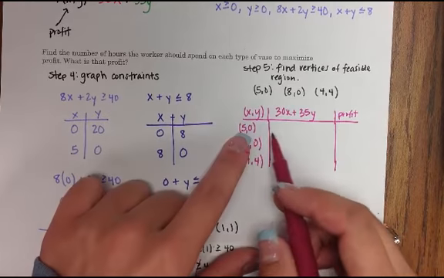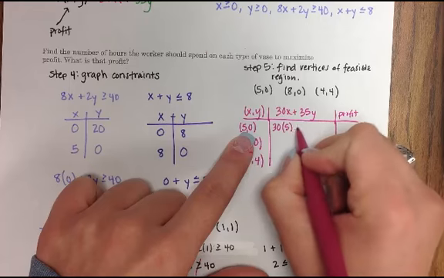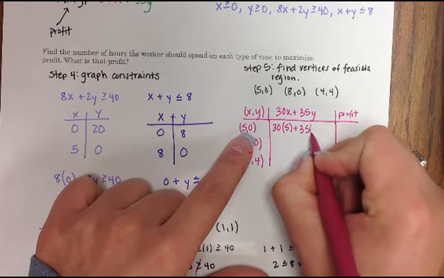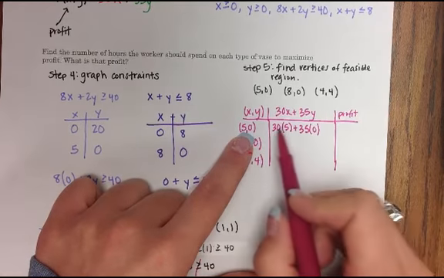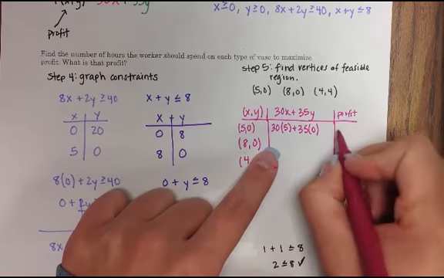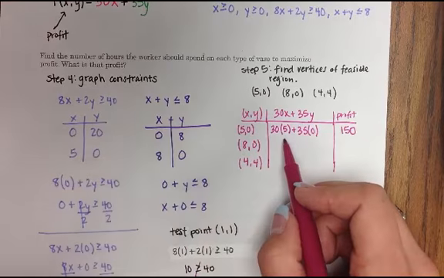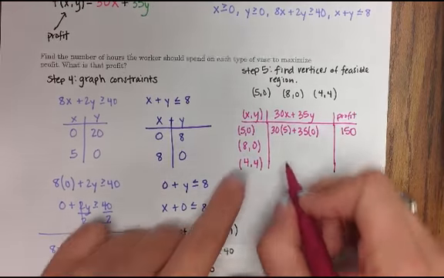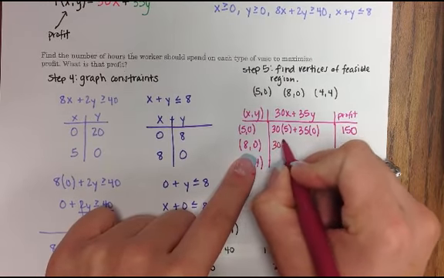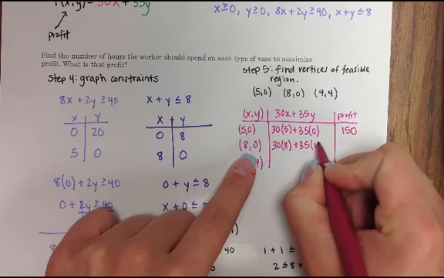So plugging in for this one, we're plugging in 30 times 5 plus 35 times 0. 30 times 5 is 150 plus 0. Our profit would be 150 if we only created 5 simple vases. On the next one, now we have 30 times 8 plus 35 times 0.